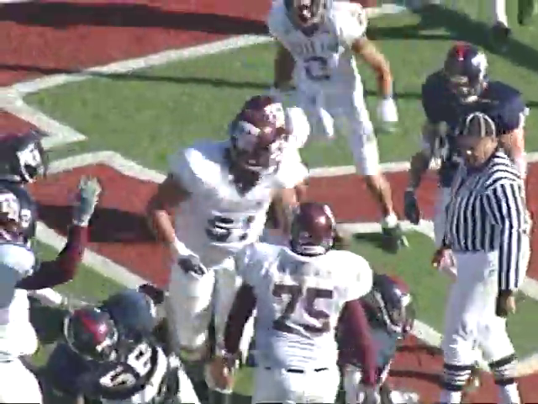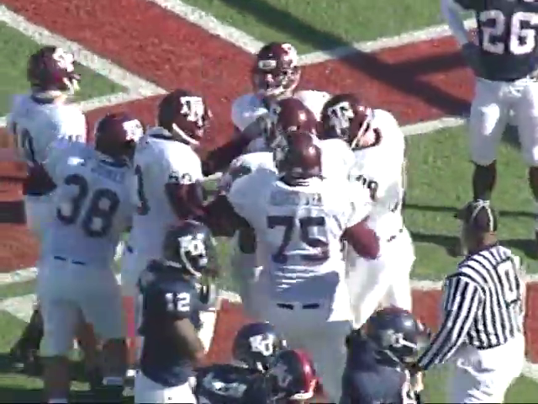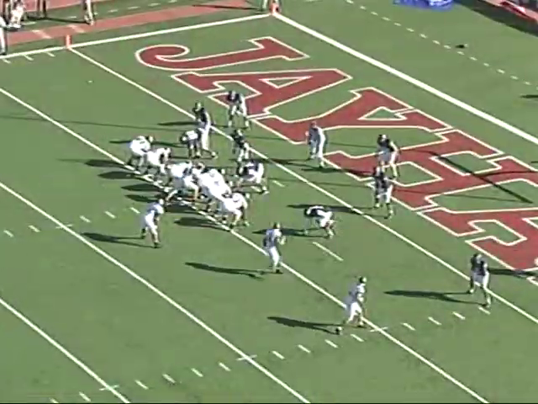He got it in. 14:03 remaining in the game. The Aggies have just made it 37-15. Farmer on the carry from the 1.